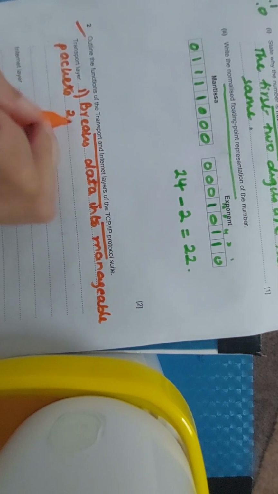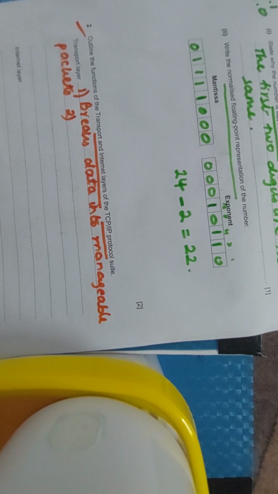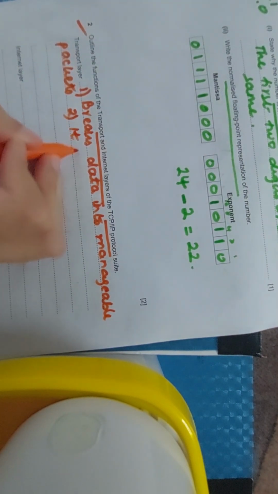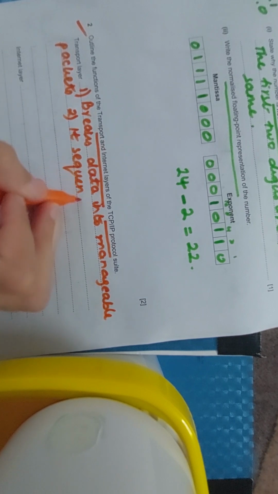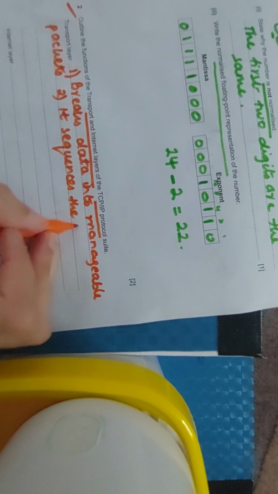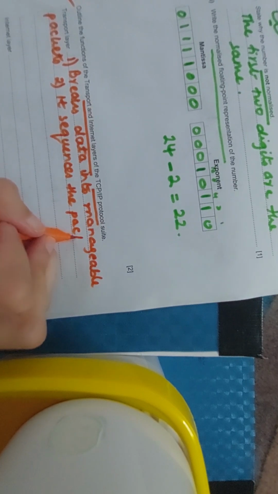Okay, first the breaking of data is done, and then what it does, it sequences the packets, like which child to drop first if you all have different schools or you have different homes.